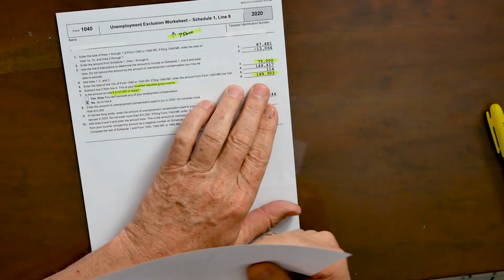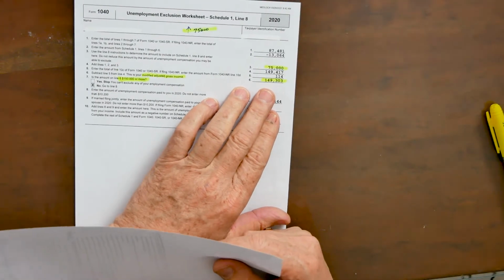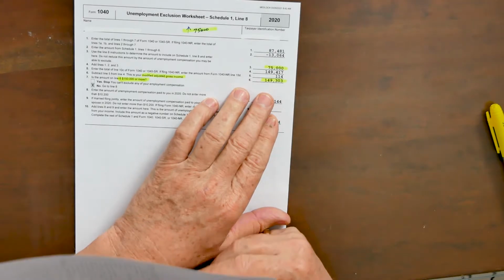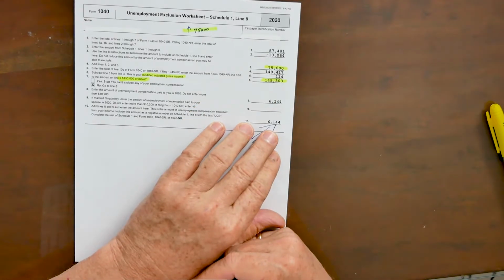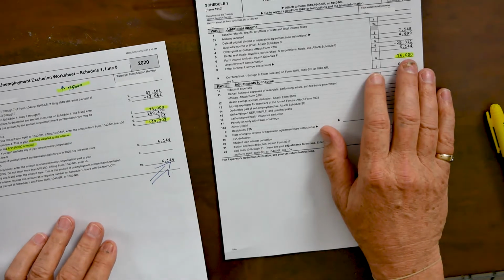So what's this mean? When I took this original return and I ran the income up to 149, as you can see here, 149,303, we still got that same $6,144. But when I added $1,000 to it, guess what? On this return, there is no exclusion worksheet because our modified gross income went over the 150,000.